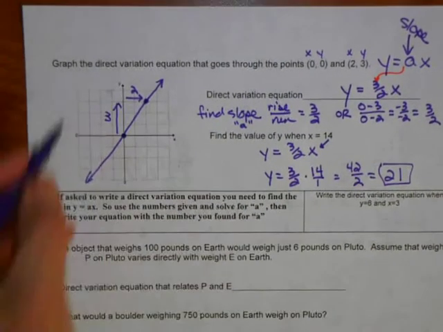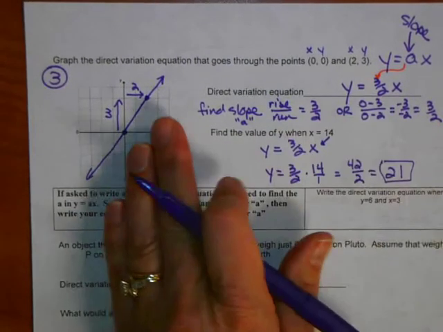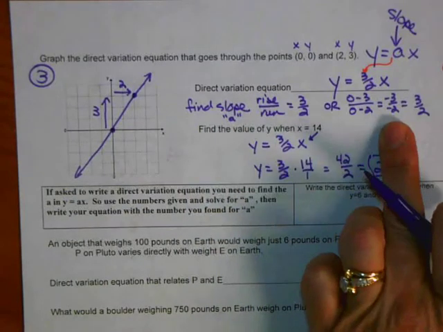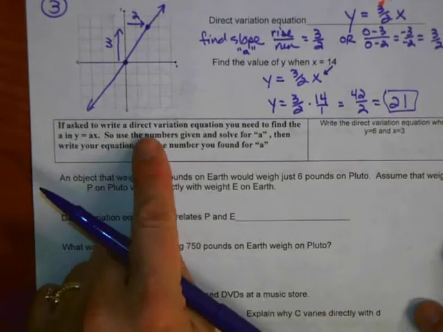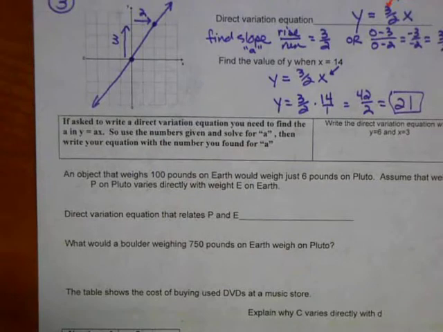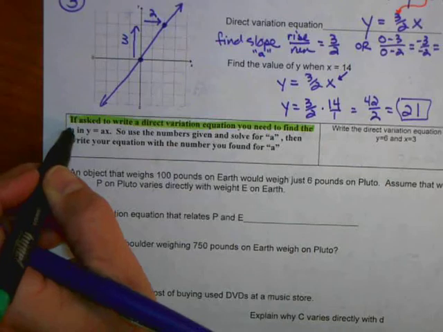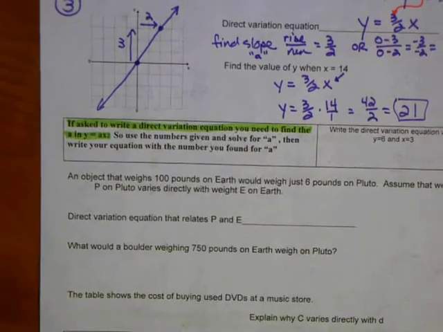All right, so this is the third thing you'll have to practice on your homework. Coming up with the equation either from the graph or from 2 points. Okay? Not bad so far? Doable? All right. If asked to write a direct variation equation, I want you to highlight this whole thing. If asked to write a direct variation equation, you need to find the a in y equals ax, which is what we just did here.